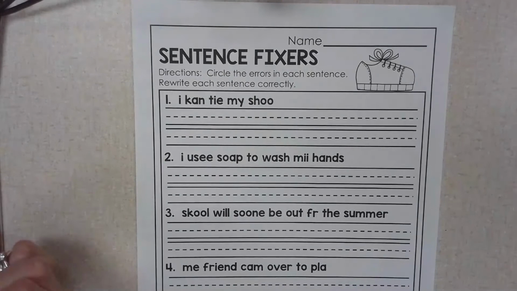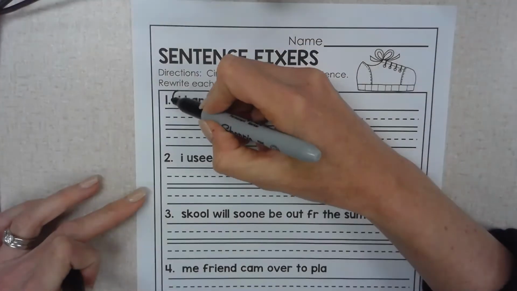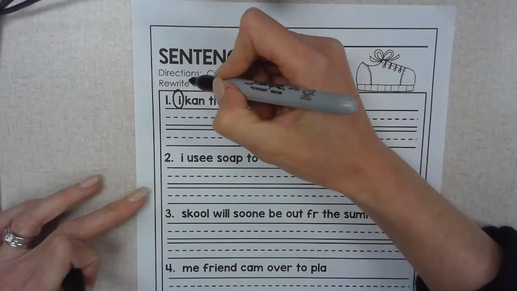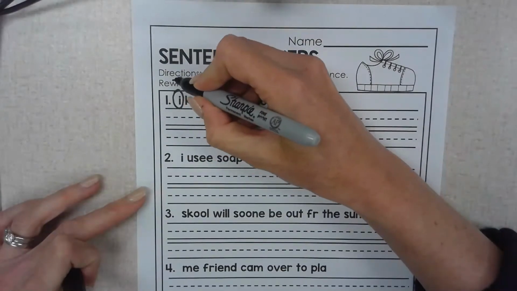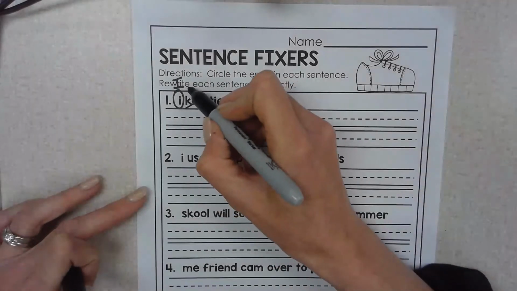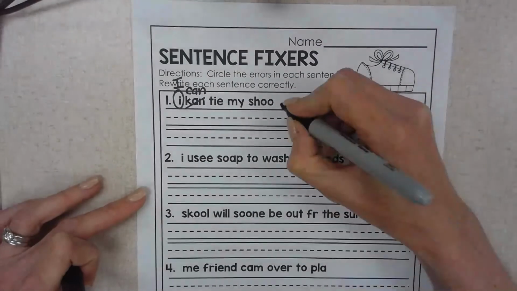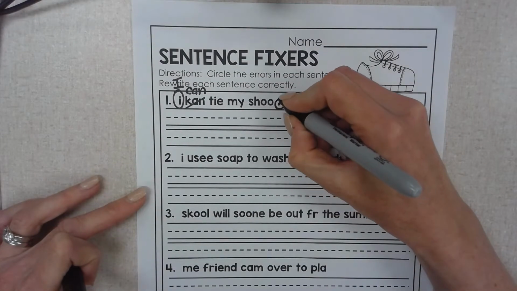So first off, I'm going to take a look at the things I know we need to fix, like this capital letter. I'm going to go ahead and circle it, and I can even write it above to make sure that I capitalize it when I rewrite the sentence down below. I know it says I can tie my shoe, but I see a couple mistakes in our words. I know the sight word can is spelled C-A-N. I know it's missing a punctuation mark at the end.